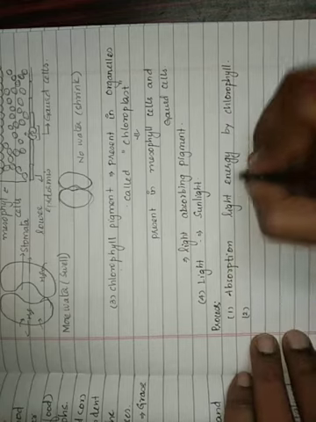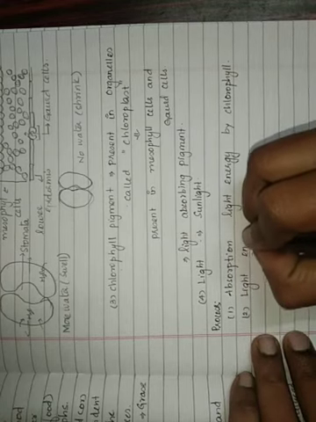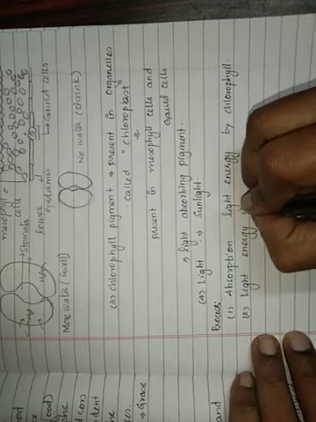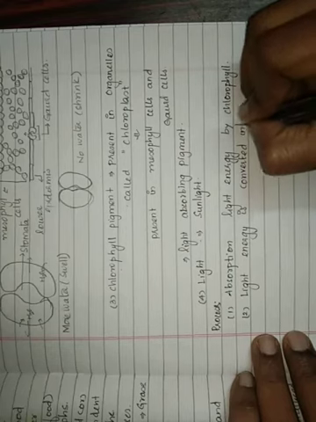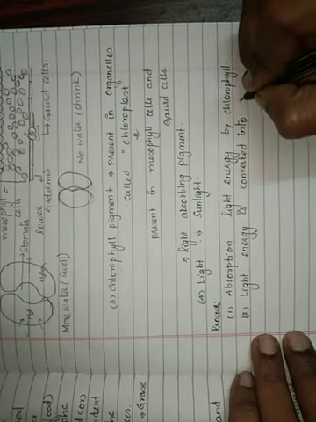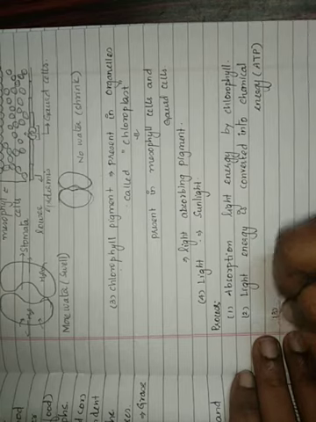The second step is, this light energy that is absorbed is converted into chemical energy. Chemical energy of any cell is ATP. That is the chemical energy of the cell.